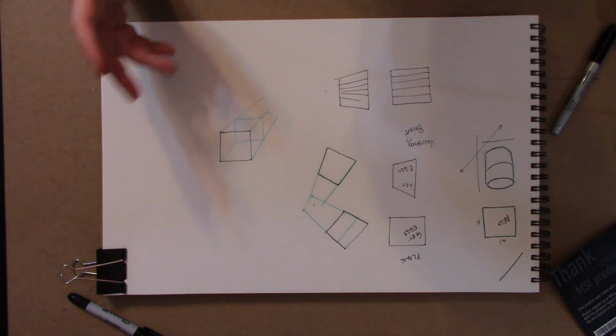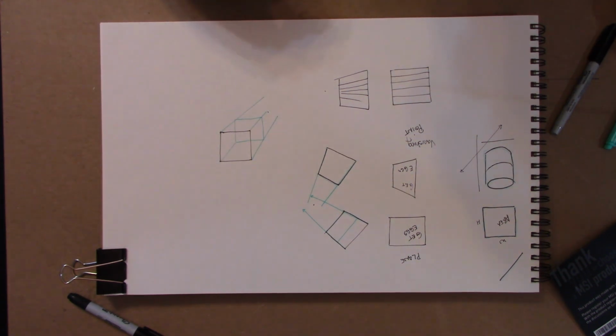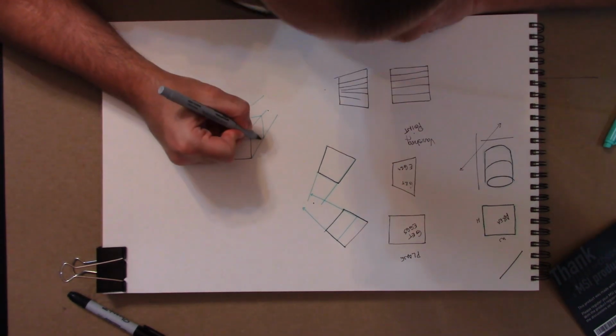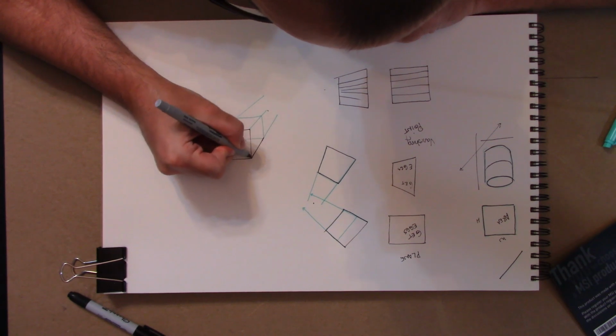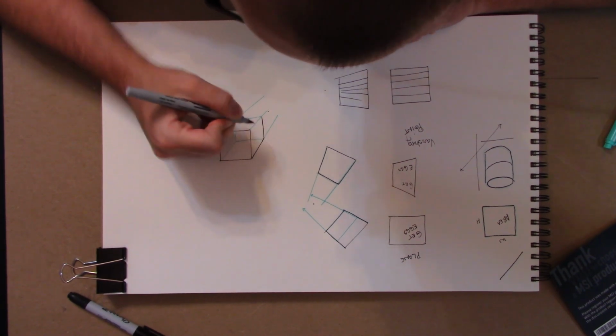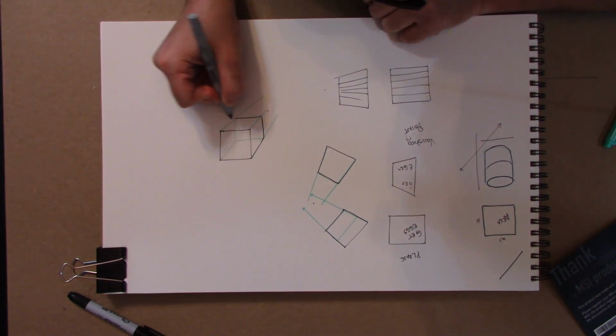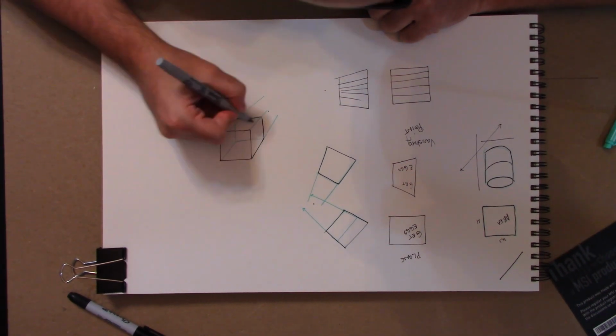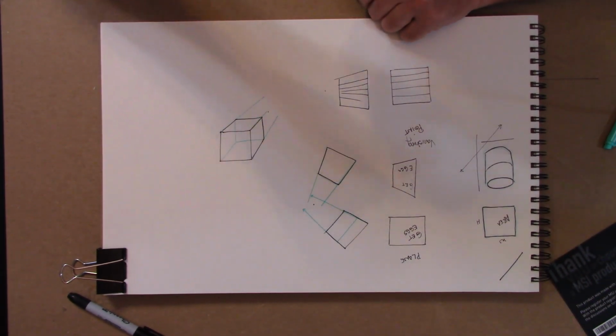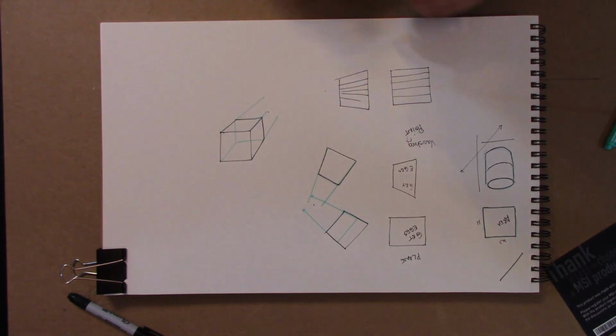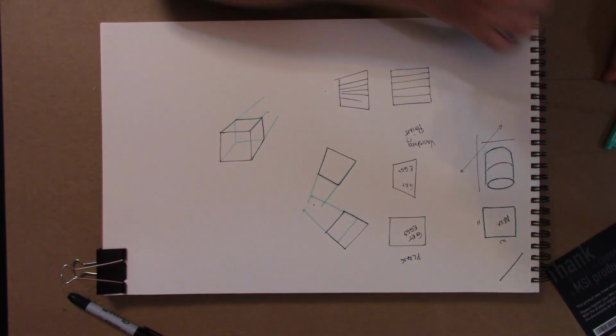I'll lead you through a step-by-step in just a second, but I just want to point out that I like to give my viewer, the black lines are for the lines that they'd see, and my blue lines are for what they wouldn't see. So I've got my box, it's going back in space. How about a step-by-step tutorial? Maybe that's what I should have started with.